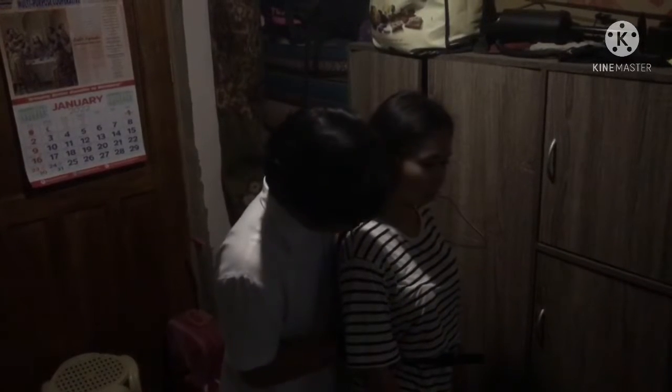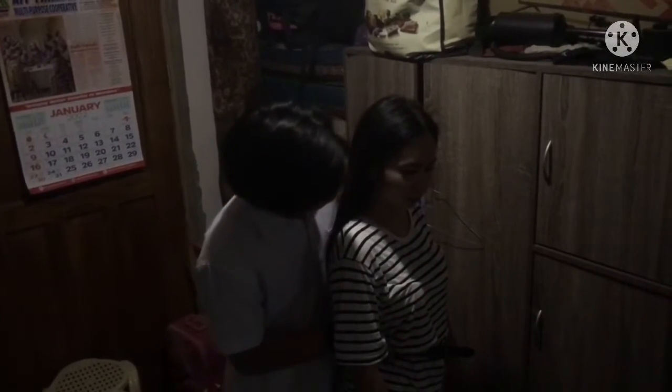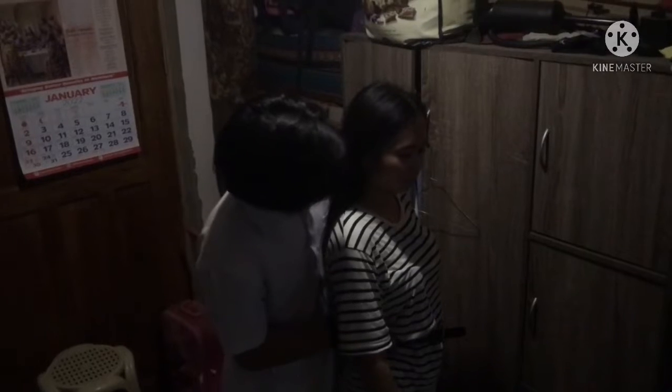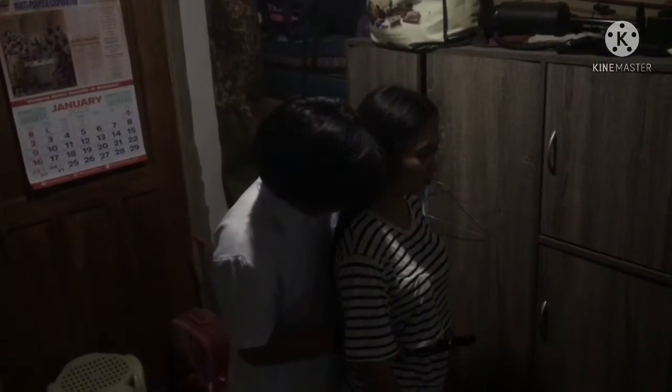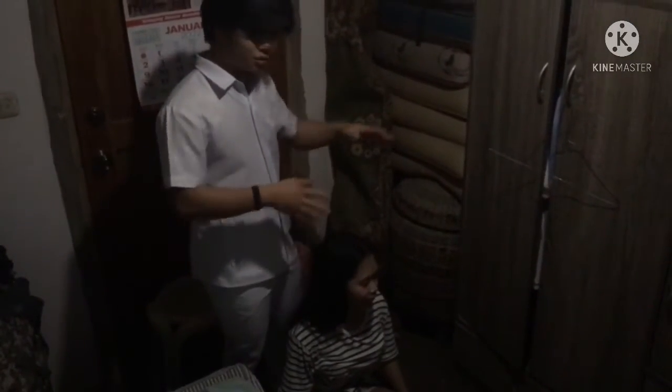So, ma'am, if you can't manage, we can sit down. When we sit, lean on me, ma'am, while folding your knees slowly, okay? 1, 2, 3, lean. And then, assuming this is a wall, sorry if there's not enough space, ma'am.